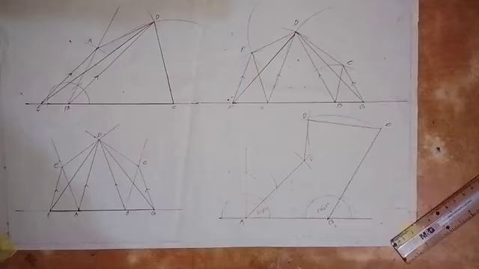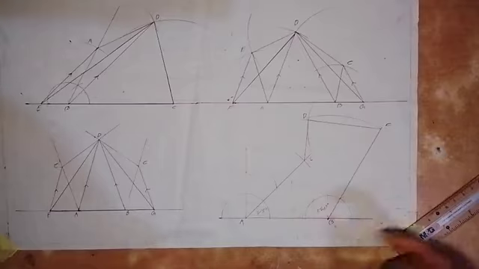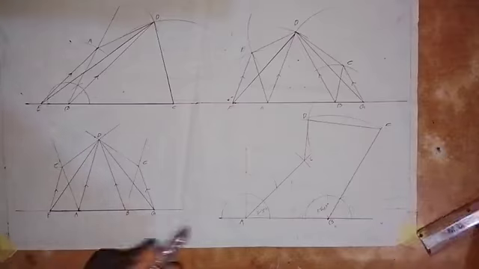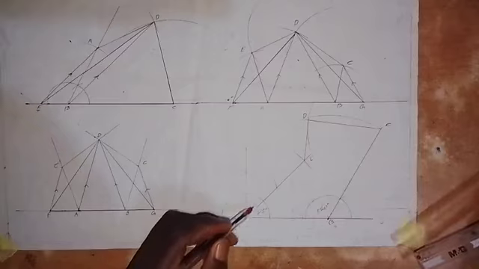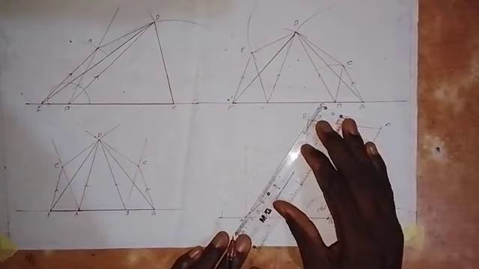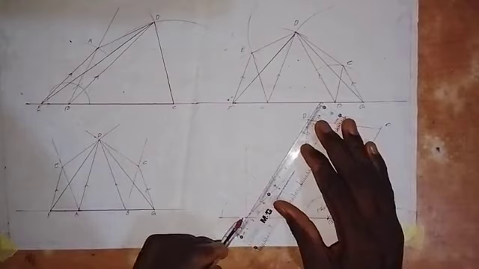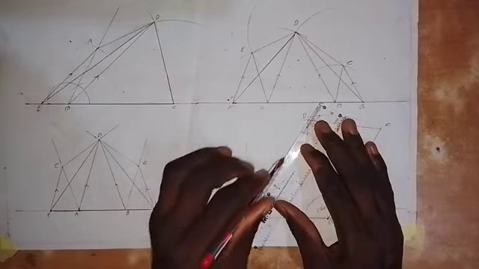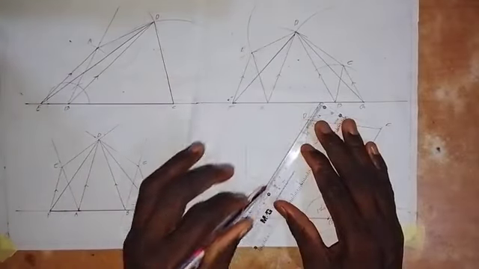So let's go and work on how we can draw the required quadrilateral. So what we are to do now is that we are going to join AD together with a straight line. We join AD together with a straight line like this. So we draw a line from A, joining it with point D like this.